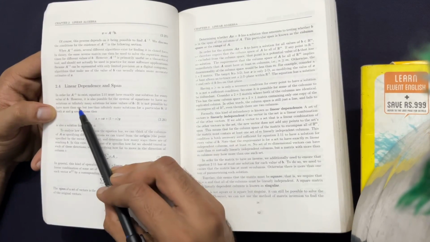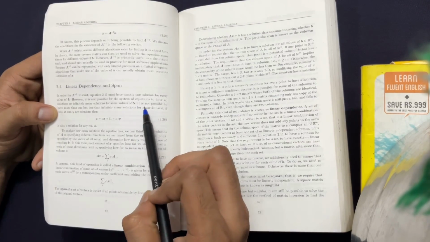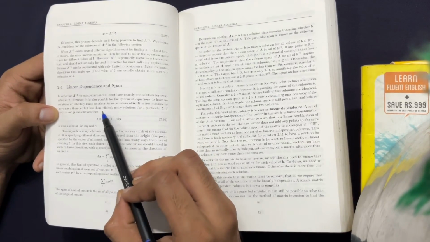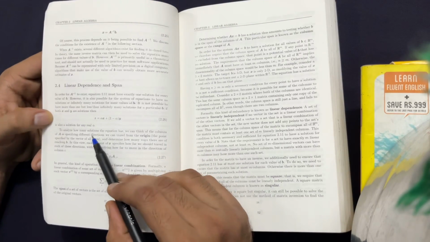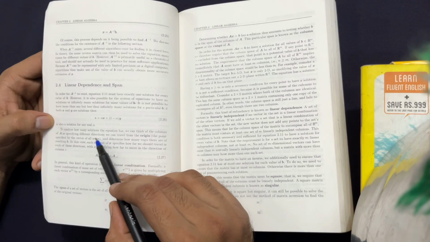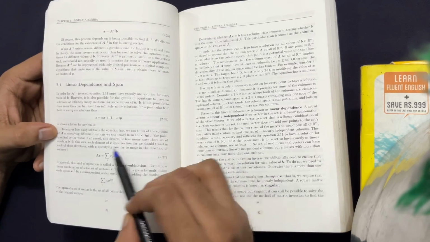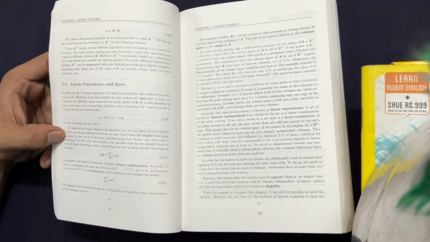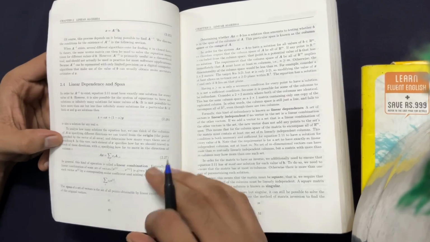It's possible for the system of equations to have no solution or infinitely many solutions for some values of b. It's not possible to have more than one but less than infinitely many solutions for a particular b. Each element specifies how far we should travel in each of these directions.